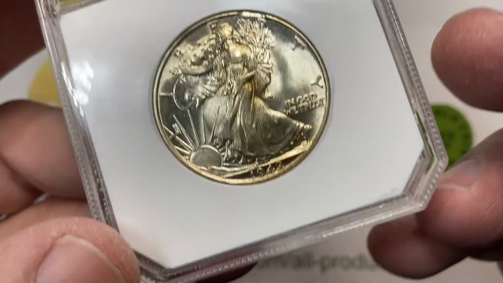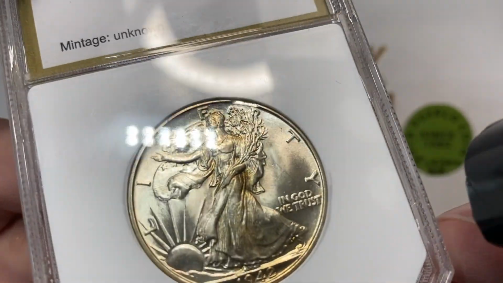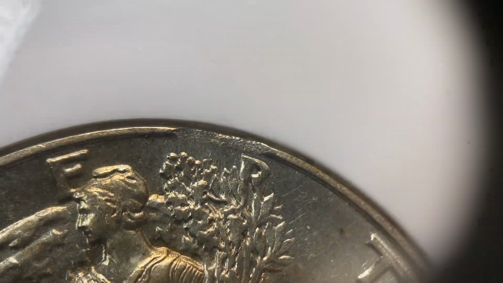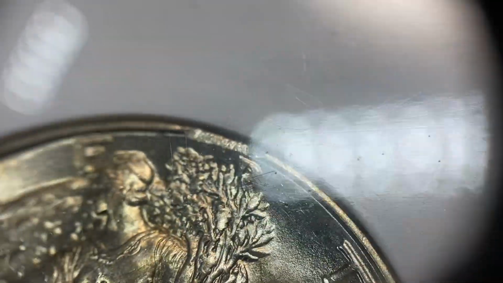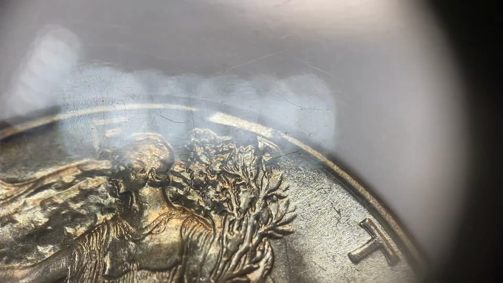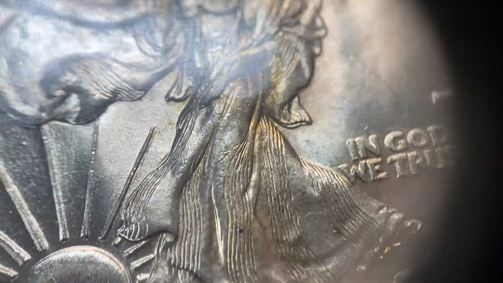Error, clippy. Little clip there. So clippy is actually a thing. This is just a clip. This is a very minor clip, so something that is very, very subtle. It's just the edge of the planchet. Sometimes a clip will have a big bite out of the coin.